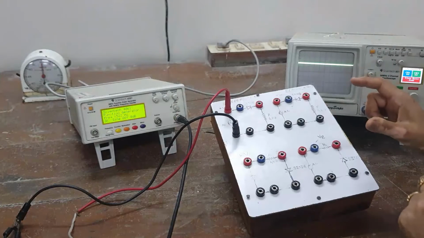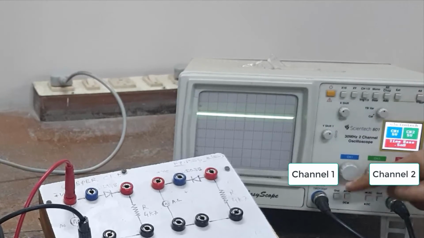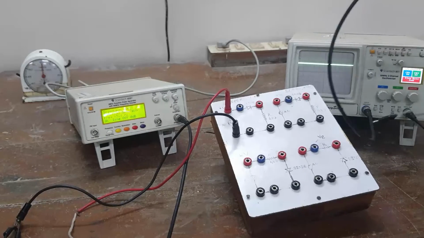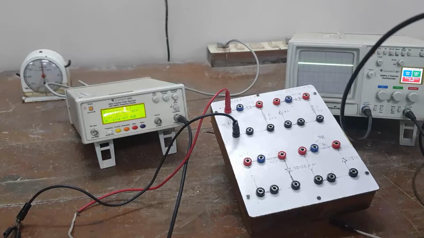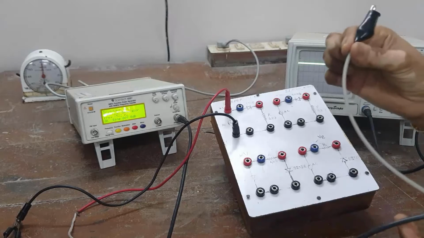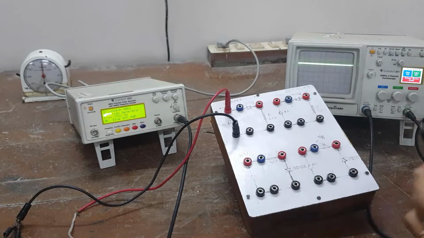Now we have to see the output. For that we will be using the CRO. I think you might have seen this instrument earlier. It has two channels. We will be using one channel for visualizing the input, and the other channel for visualizing the output. First we will connect the CRO probe to channel 1, and this is another CRO probe having a transparent wire. This one is positive and this one is negative.